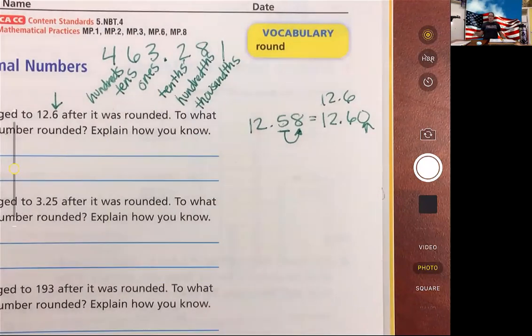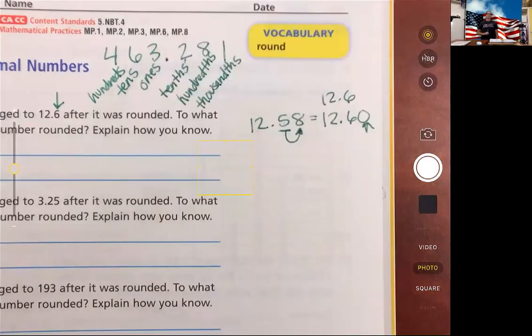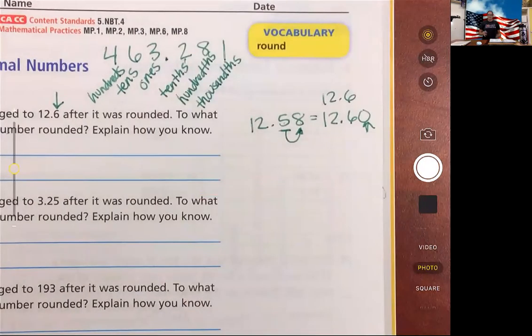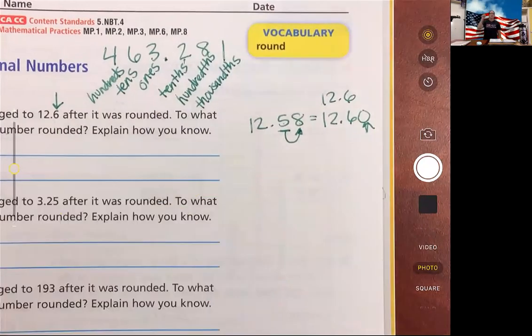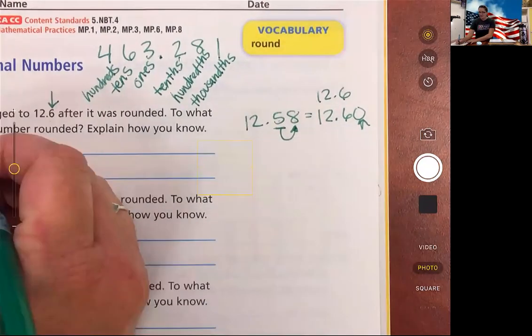But all of this was meant to show you what is one place over from the decimal. The tenth place. This 6 is one place over from the decimal. What place value is that 6 in? The tenth place.